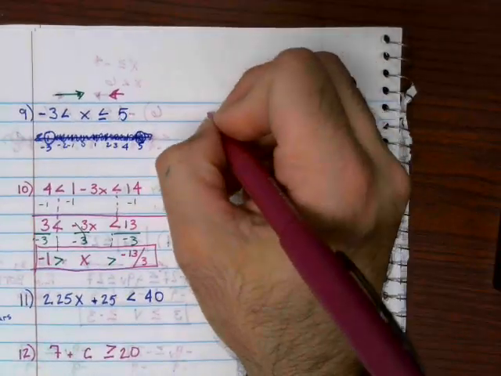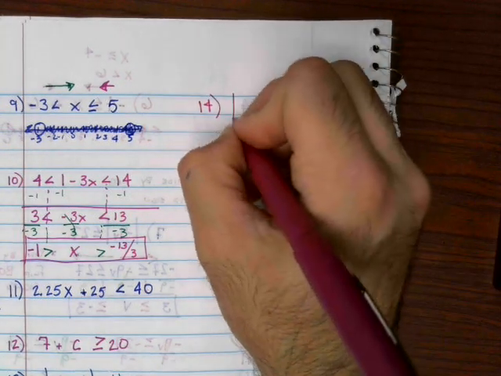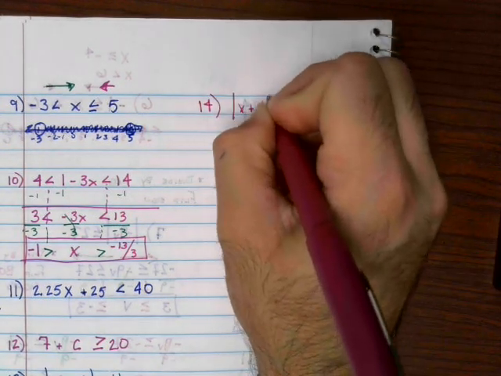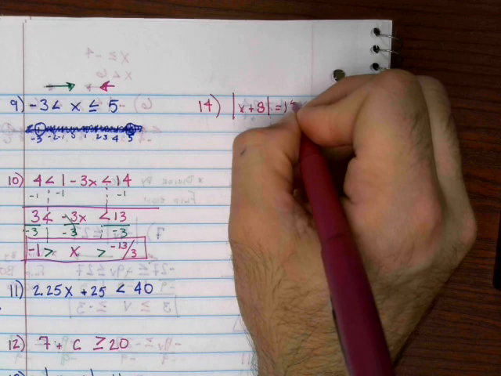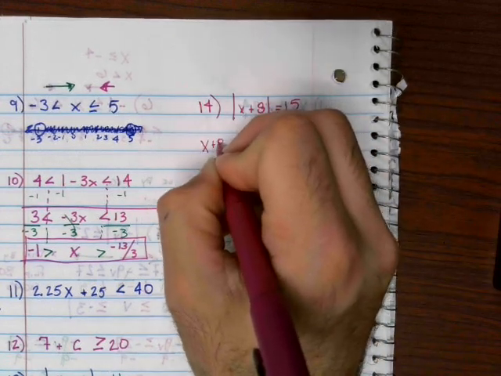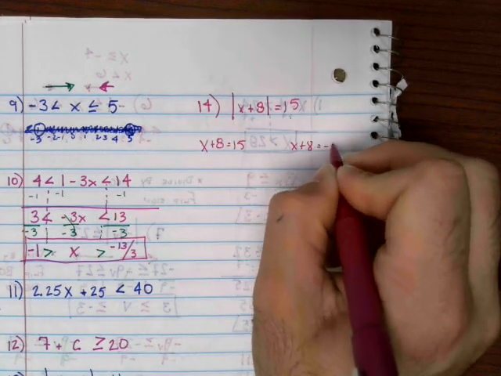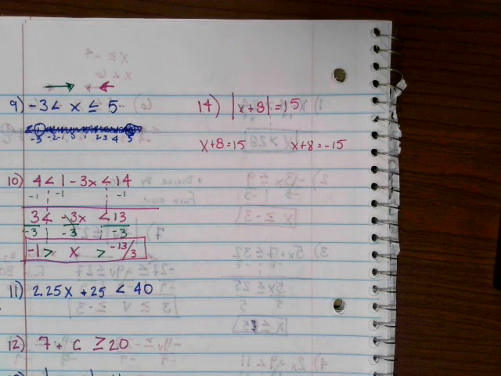14. Same thing. We have x plus 8 equals 15. When we have absolute value, we're going to have x plus 8 equals positive 15, and x plus 8 equals negative 15. And then you would solve both of these.